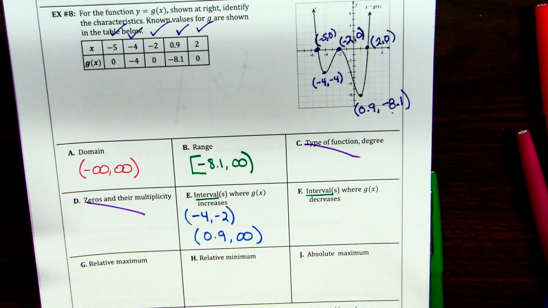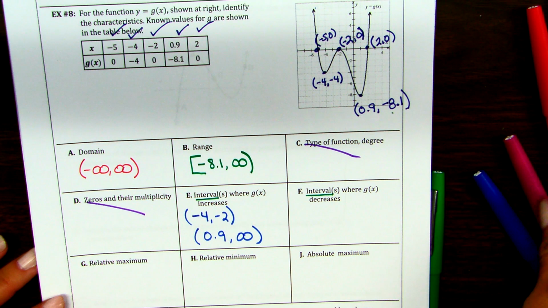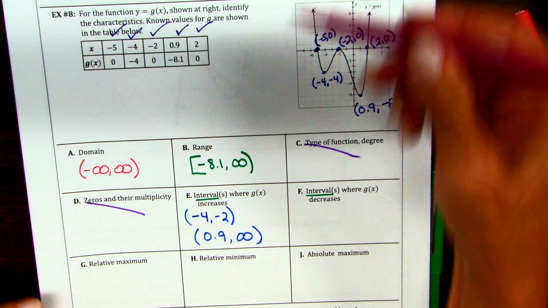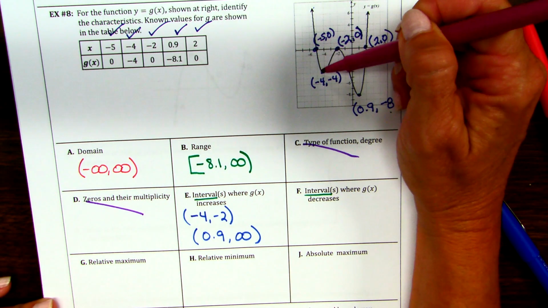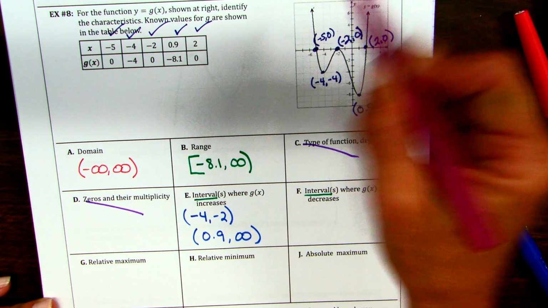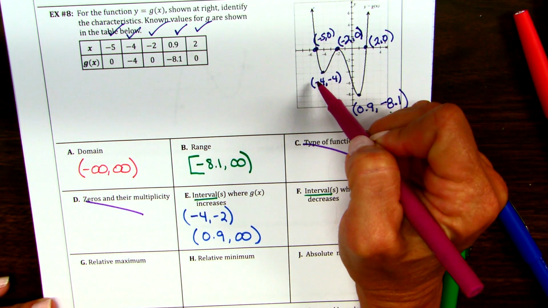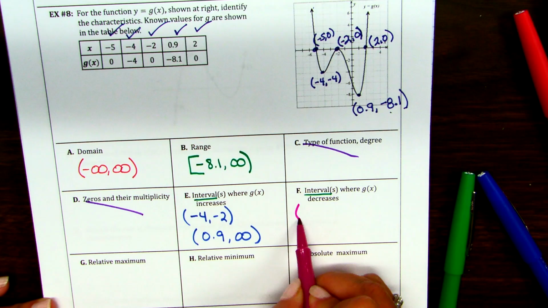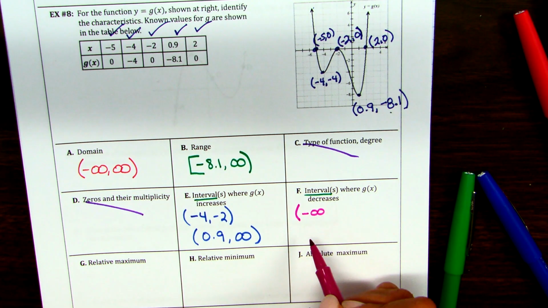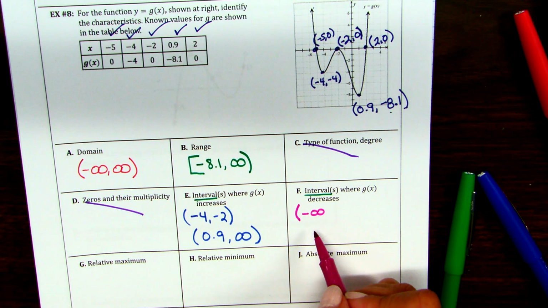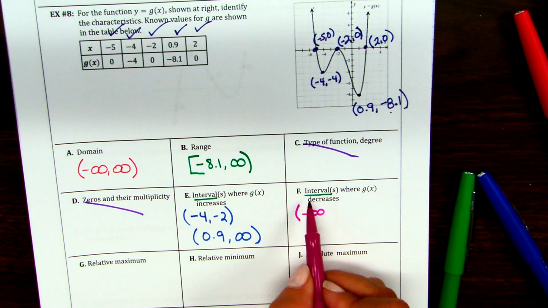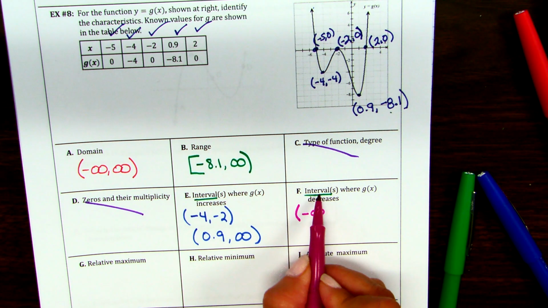Let's do decreasing. Be careful on this one because I know you guys would agree with me that this is decreasing right here, and this is decreasing. How do we name this? What's the first thing I'm going to write? Negative infinity. Common mistake there would be positive because it's pointing up. It is going up, but we are not naming what it does up and down. We're naming what happens left to right.